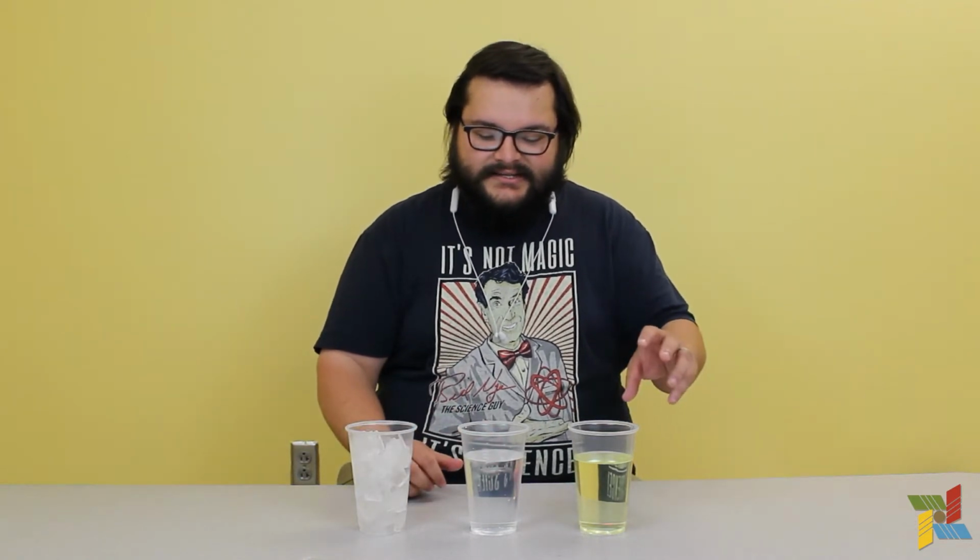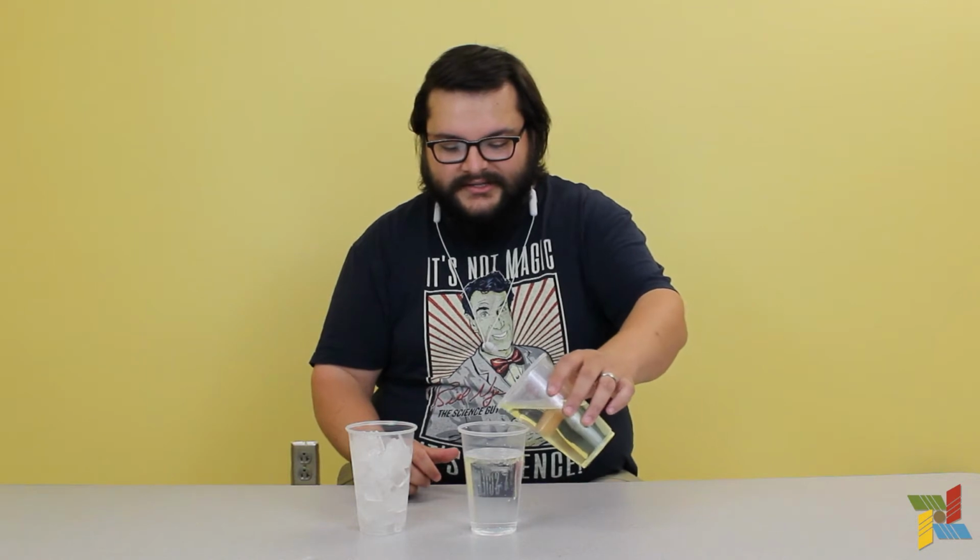Oil is less dense than water, so if I take some of my oil and I pour it in here, it floats up to the top because it's less dense, so it floats on top of the water. So if I know my oil is less dense than water, and I know ice is less dense than water, what happens if I put ice into oil? We're going to go ahead and do that experiment right now.